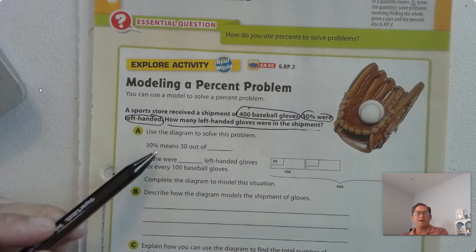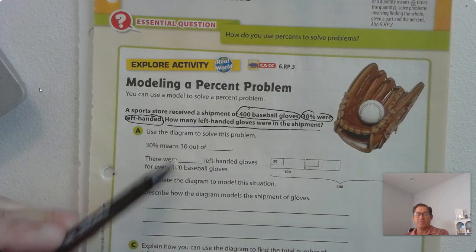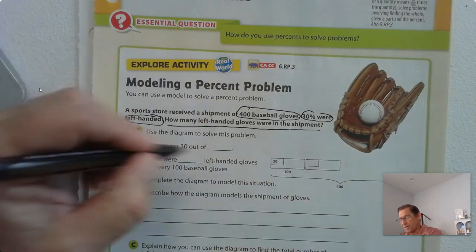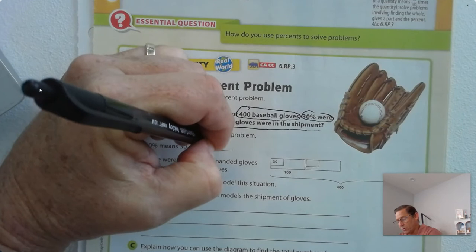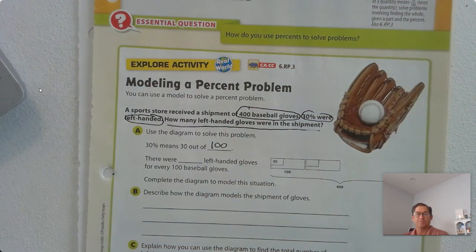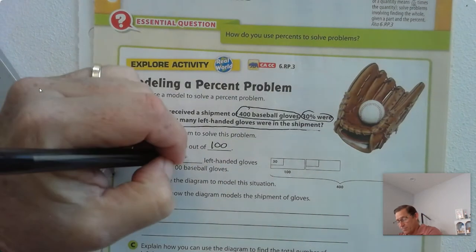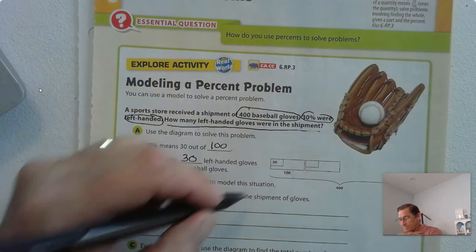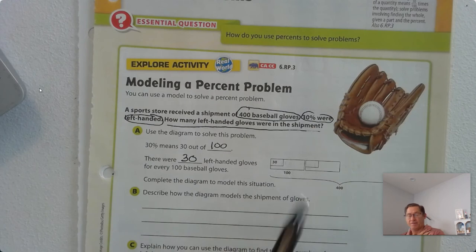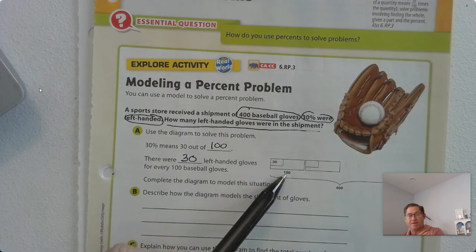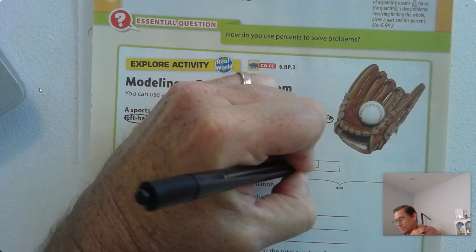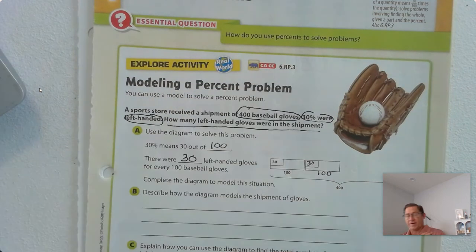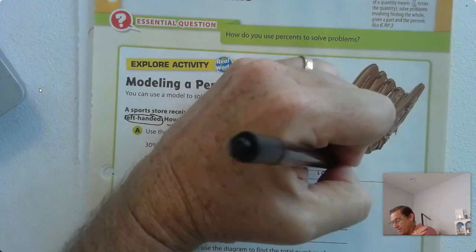So what does 30% mean? 30% means 30 out of 100, or 30 per 100. So basically we can conclude that for every 100 baseball gloves, there's 30 left-handed gloves. Okay, so we can complete this diagram here. So we see 30 out of every 100. So we have, again, 30 out of 100.